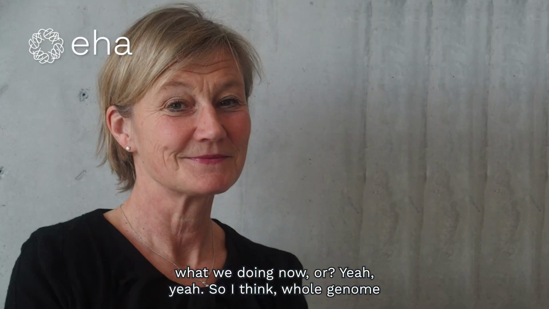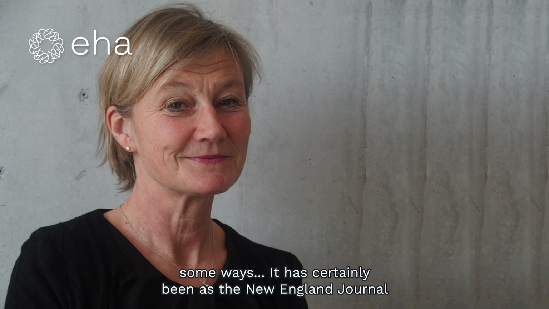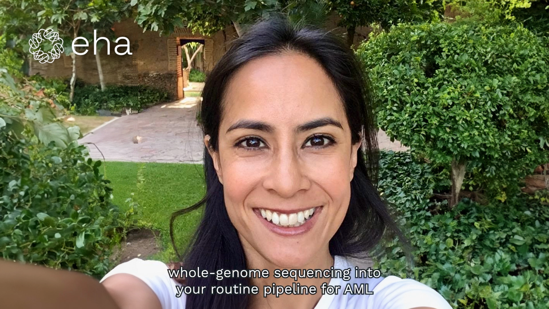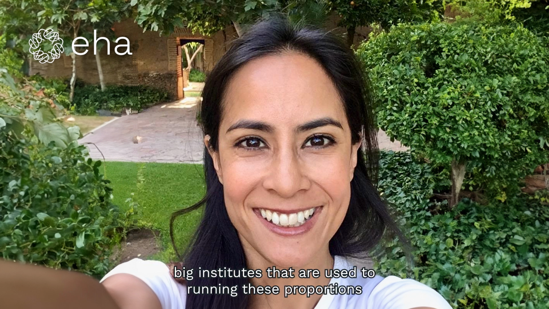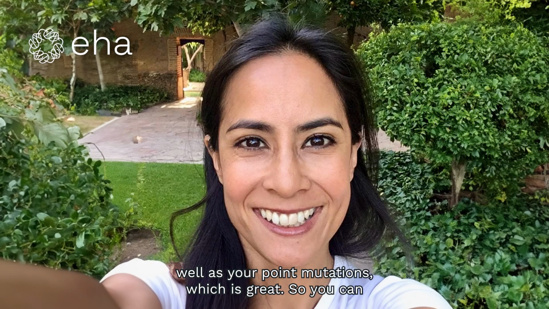Exactly. And one thing I think might be important to also talk about: what about whole genome sequencing? Does it have a place here? Can it replace what we're doing? So I think with whole genome sequencing, AML often is a step ahead in some ways. There's a New England Journal paper a couple of years ago looking at adding whole genome sequencing to your routine pipeline for AML, saying that it was feasible. But obviously, this is big institutes that are used to running these pipelines. Of course, yeah. I'm thinking ahead a little bit. Yeah, exactly. So I think there is a big push for whole genome sequencing.